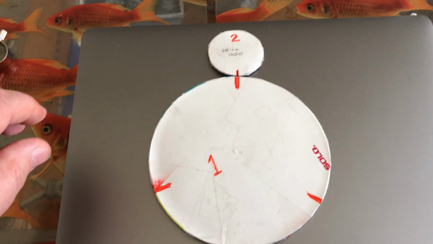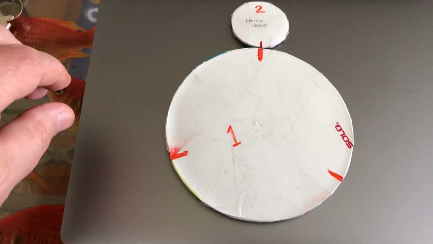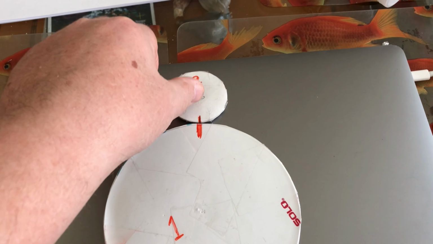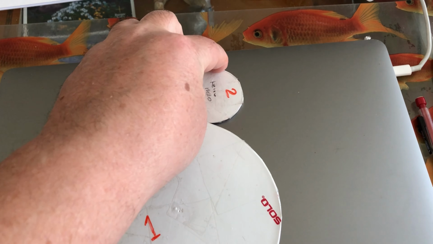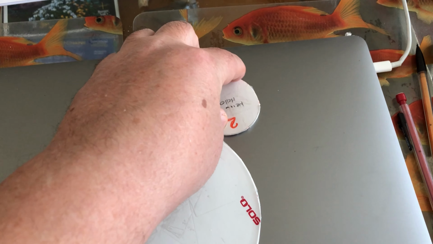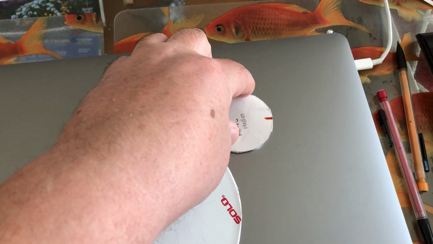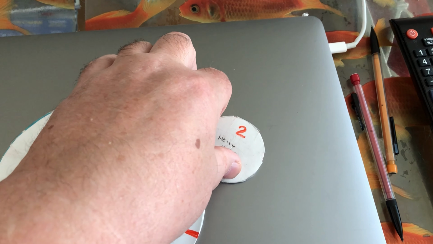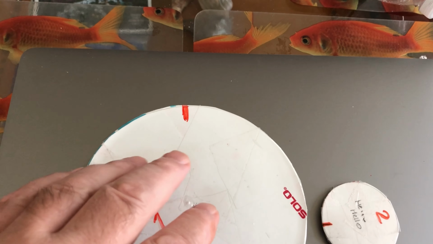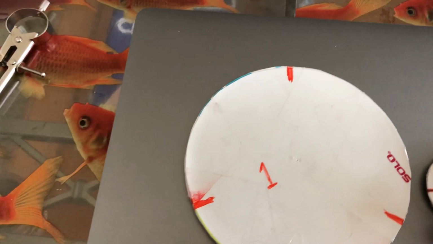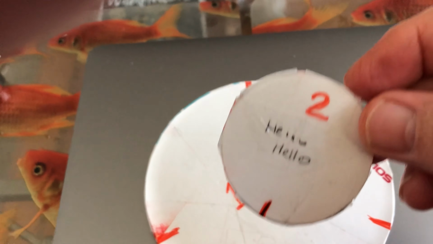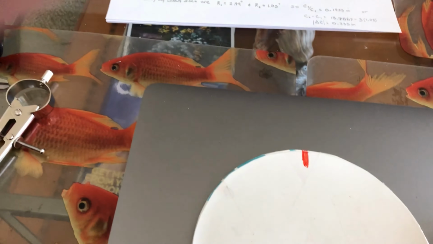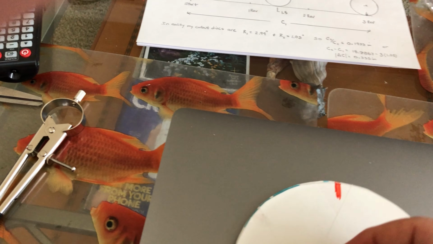But anyway, the problem was given when you turn this disc around the bigger disc: how many revolutions does the smaller disc undergo to complete a full circuit around the bigger disc?